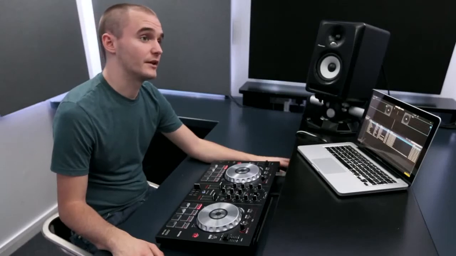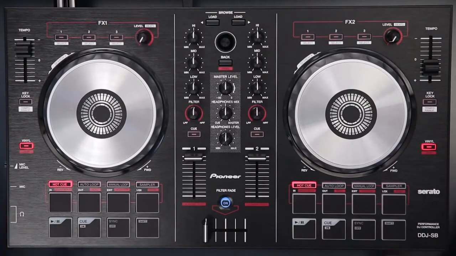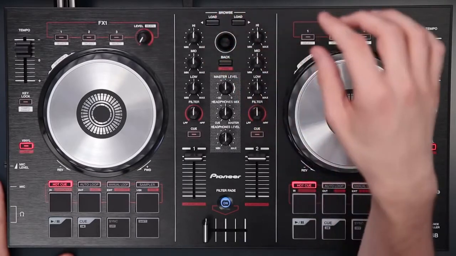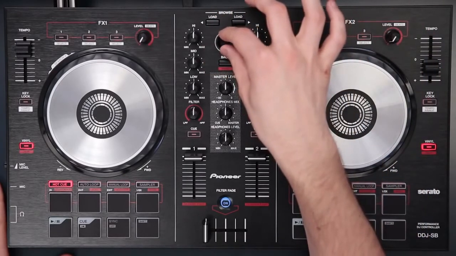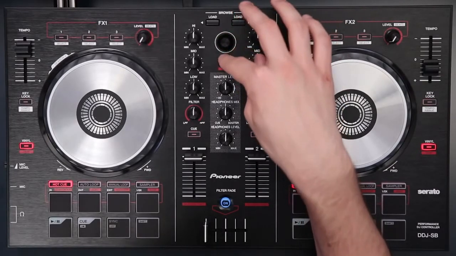In this video, I'll be showing you a basic overview of the DDJ SB and how to get started with your first mix. So to start with, we need to load a track to both decks, and we can use the browse area, which is located at the top here. We've got a scroll wheel, which we can click in to choose different tracks. With that and the back button, we can navigate through different menus.